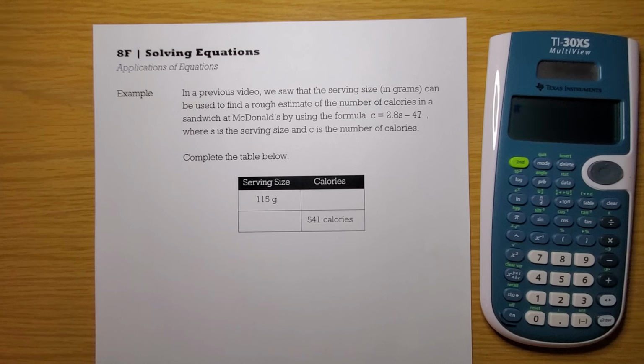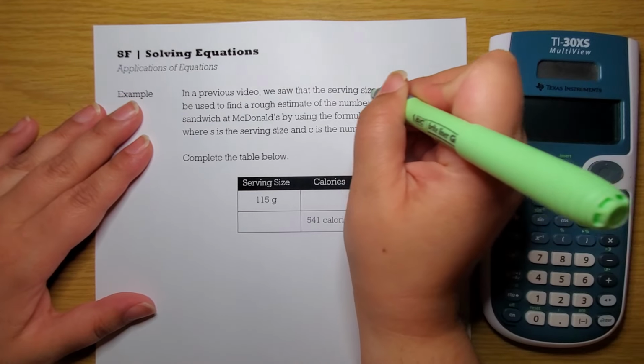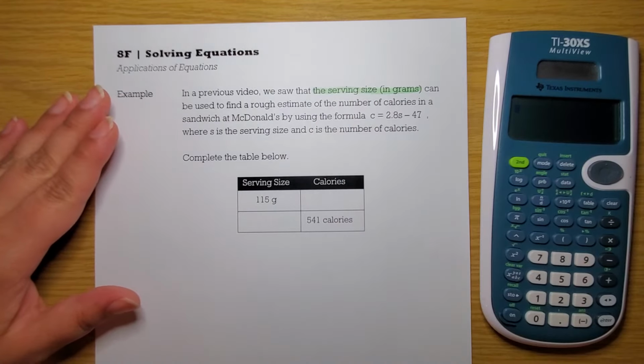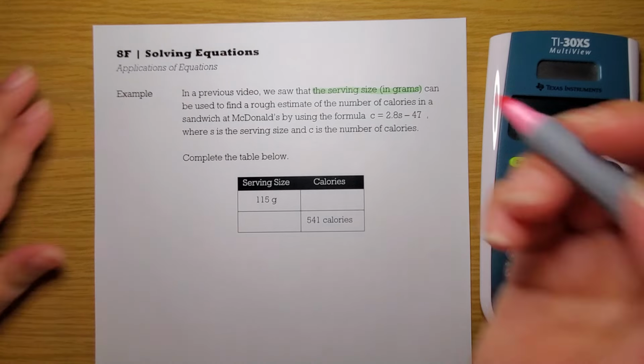So in a previous video, we talked about the serving size and how it can be used to give us a rough estimate for the number of calories in a sandwich at McDonald's. And I think we might have even filled in a table at that time too. So let's just highlight some information so we can summarize this info in our heads here. So we have the serving size in grams. That can be used to get a rough estimate for the number of calories.